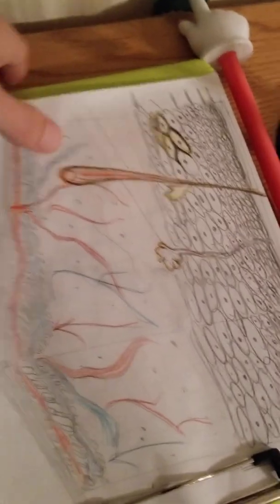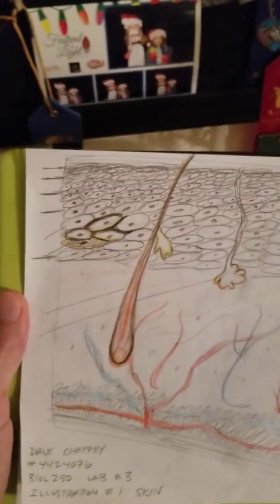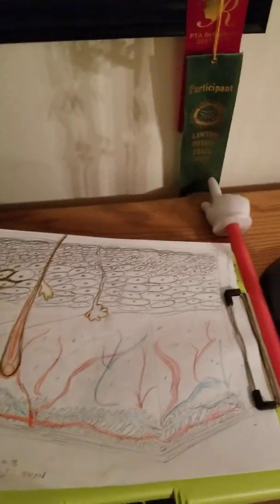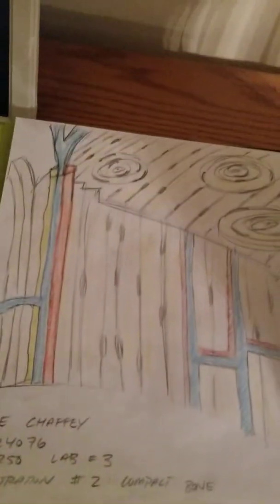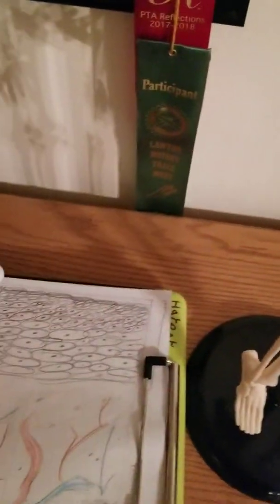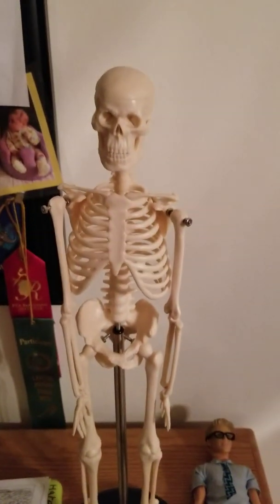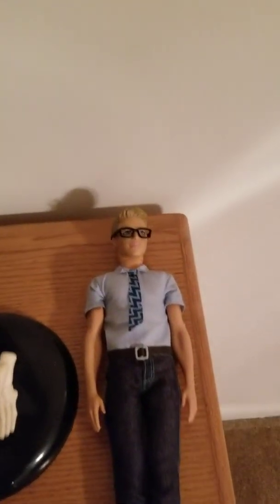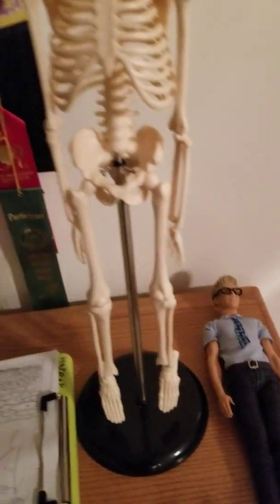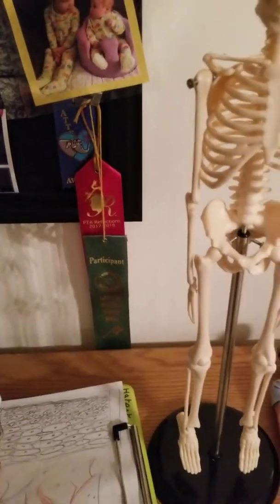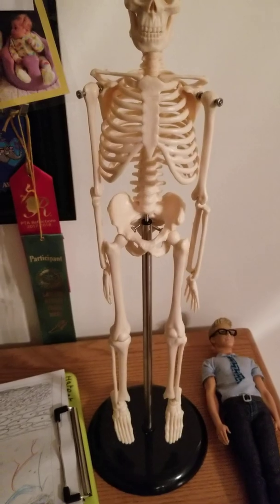Here's what I do have: the list provided for the class. I have illustration number 1, which I'm going to show here, for the skin. I have illustration number 2, compact bone. I have a pointer that I will use. This is a skeleton to help further illustrate. And I also borrowed my daughter's Ken doll to illustrate some of the muscles as well. So I will have to pause the video here and there to get set up. And we'll get started with the first portion, which will be for the skin.